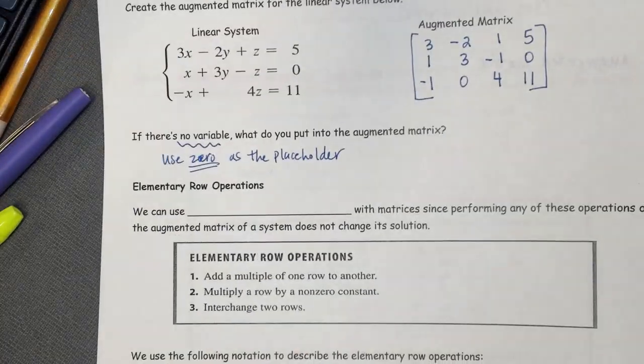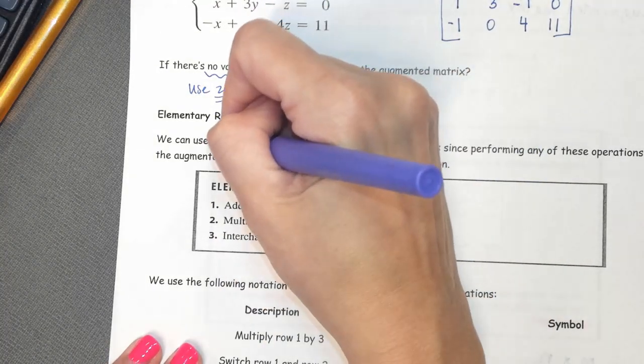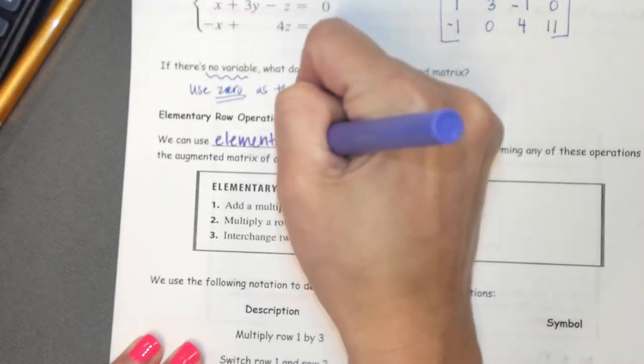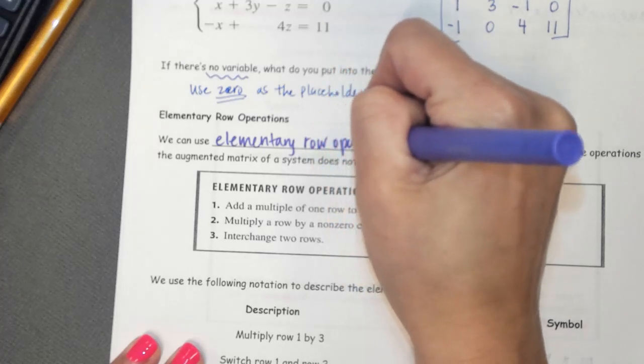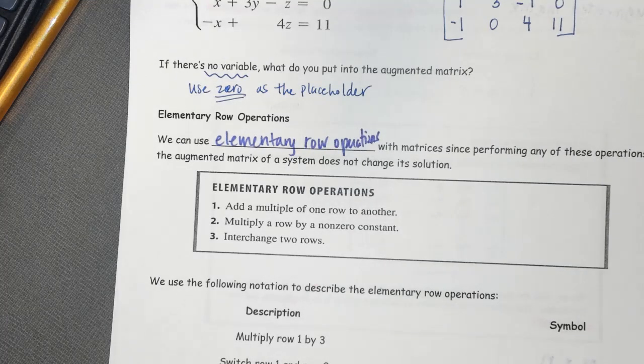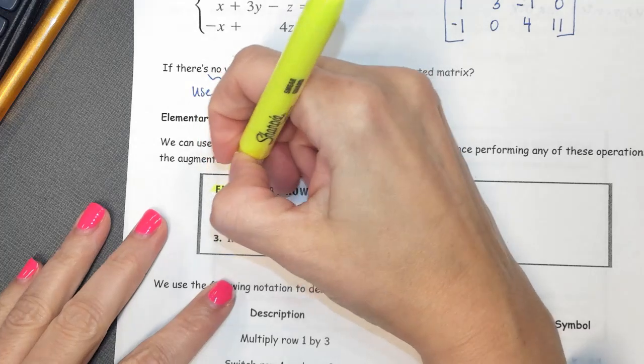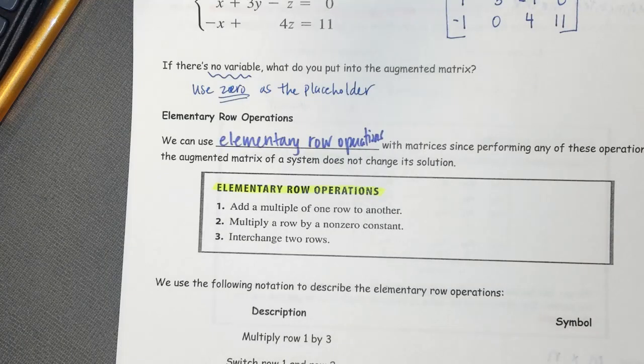Okay, so now we're going to learn about elementary row operations, and we can use elementary row operations with matrices, because if you perform any of these operations on an augmented matrix, it does not change its solution. So that's why we're allowed to do it. It's like multiplying by 1, right? It doesn't change it. So the elementary row operations that we're going to be using is that you can add a multiple of one row to another.